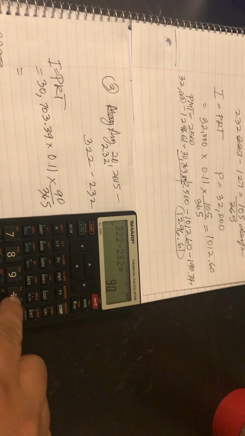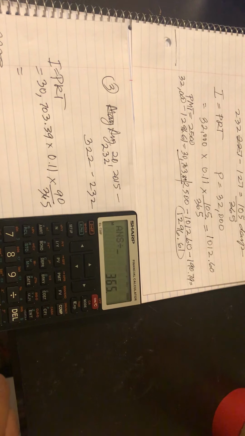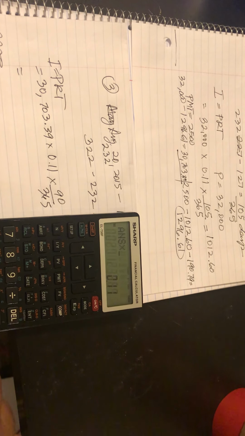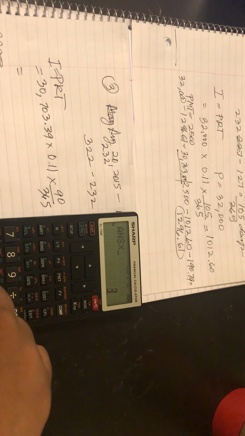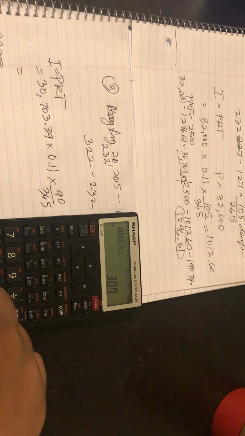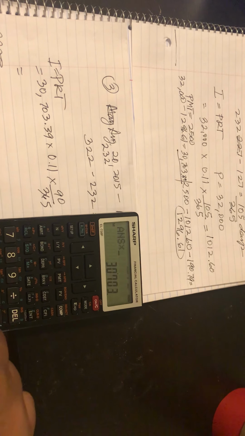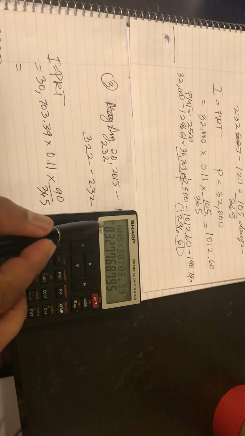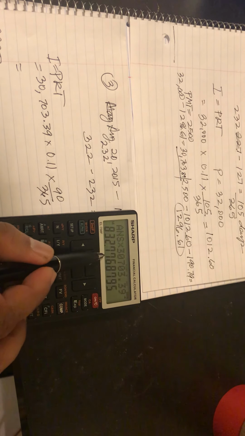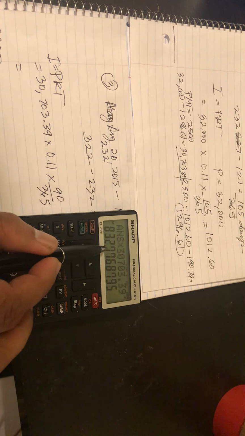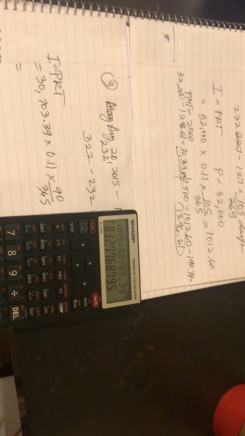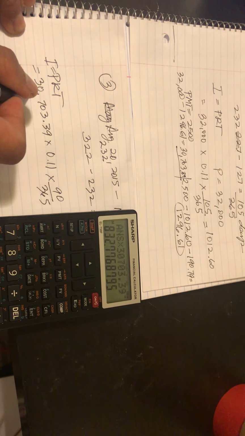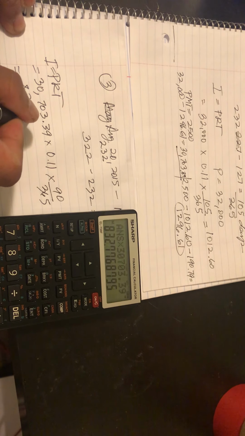All right, so get the calculator again here. So 90 divided by 365 times 11% times 30,703.39 equals 832.7768. So you can round that up to 78 cents. Okay, so that's the interest charge here of $832.78.